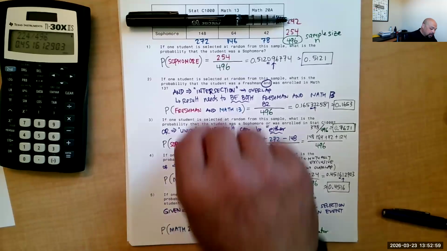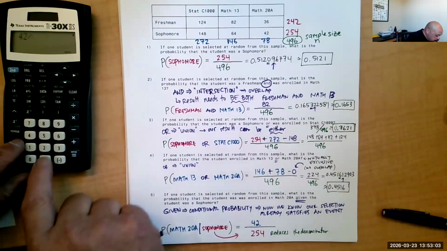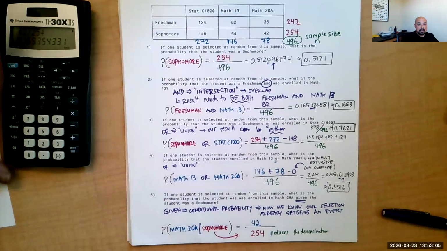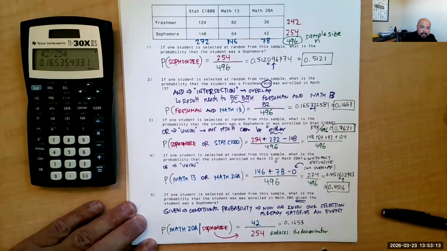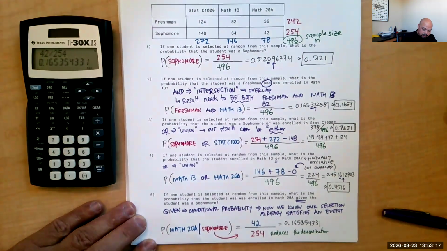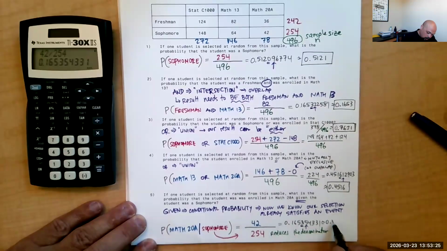And so then we do that calculation, 42 divided by 254. We get this long decimal, 0.165354331. Rounding that to 4 decimal places, that 5 rounds us up. So as a rounded result, 0.1654.